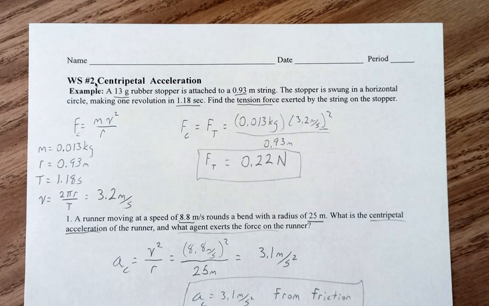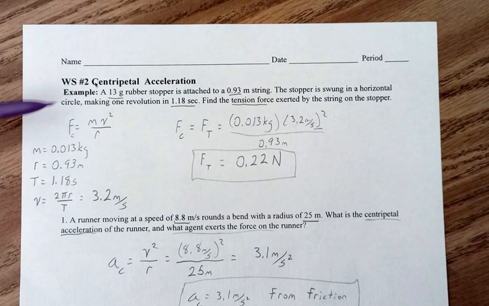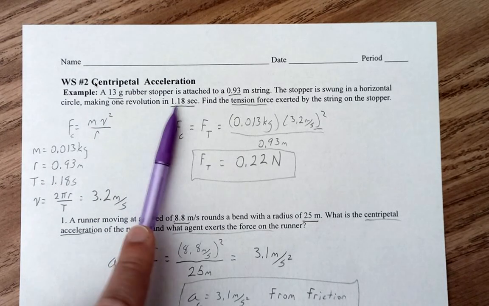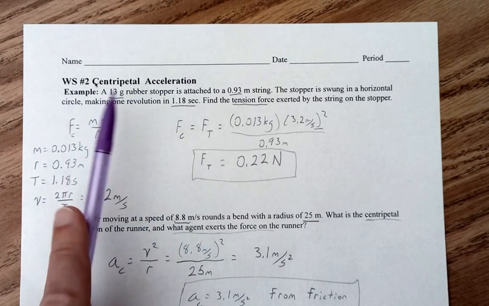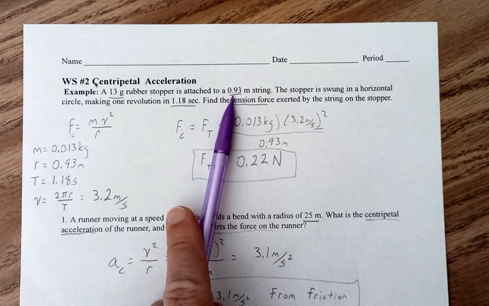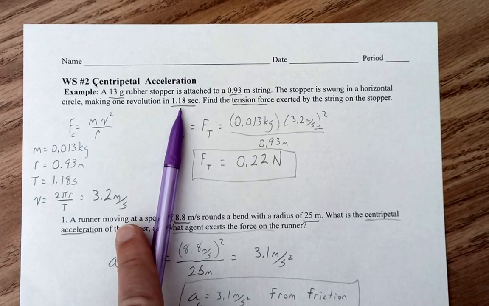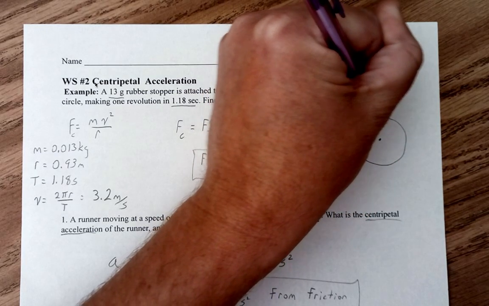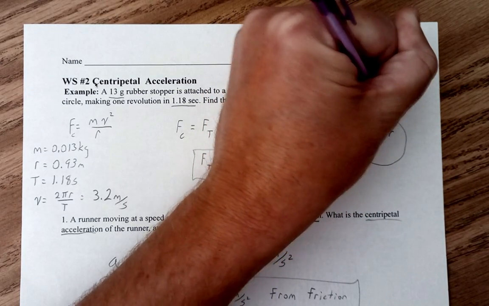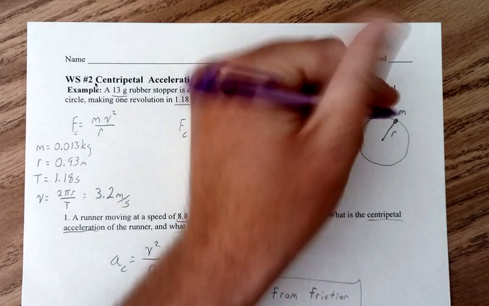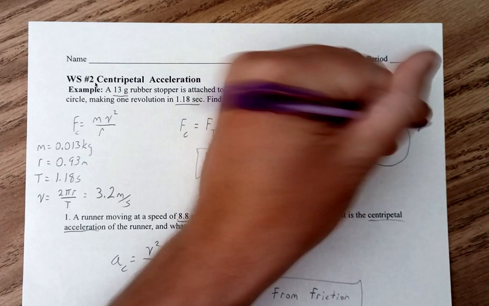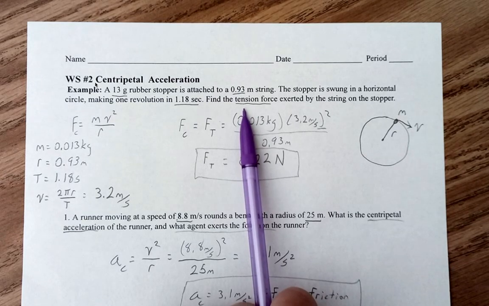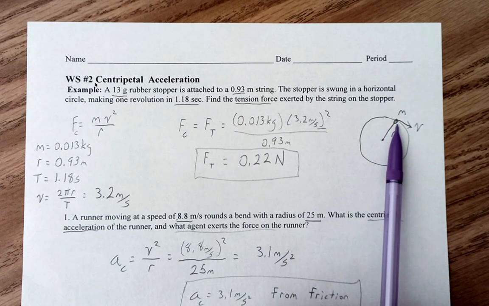All right, class. With this worksheet here, we're given this example problem, and notice once again I go through and underline the key terms. I see I have this rubber stopper with a mass that's attached to this 0.93 meter string, making one revolution in 1.18 seconds. So what we're dealing with is something rotating around with this radial distance r, this mass out at this distance, moving with this velocity v, and it's being held onto the string, causing it to go in a circle. What we're trying to find is that tension force from this string acting on this mass.